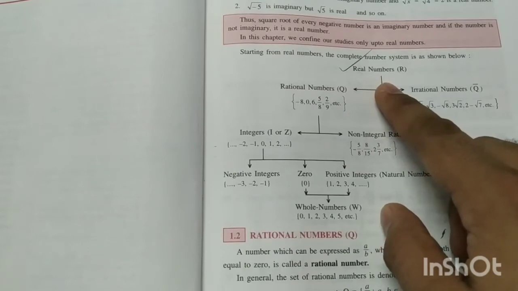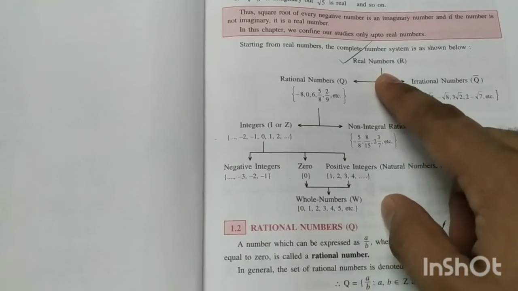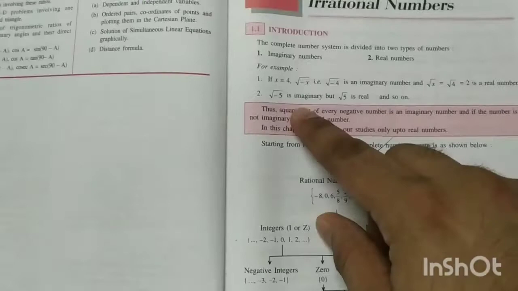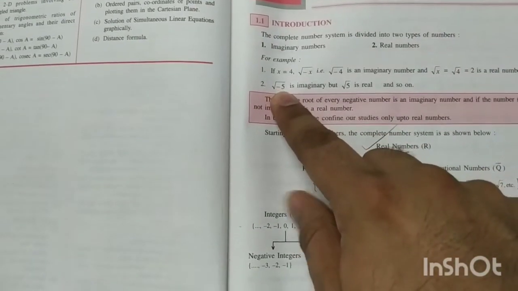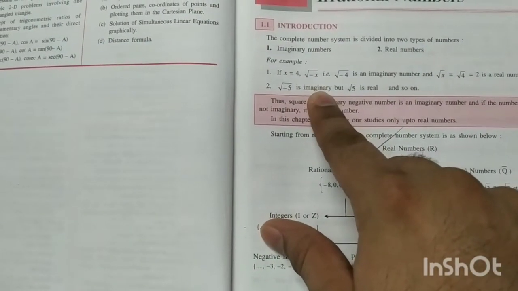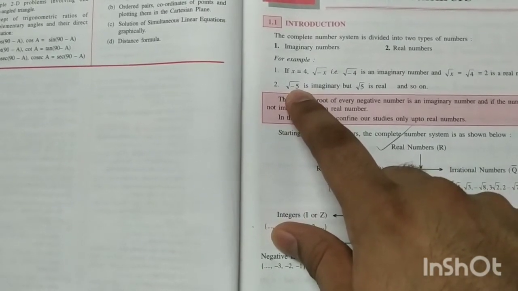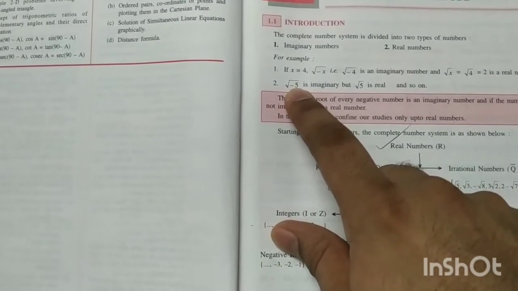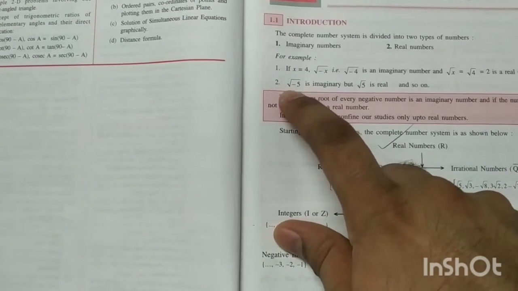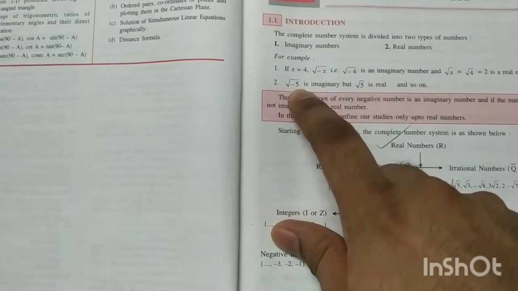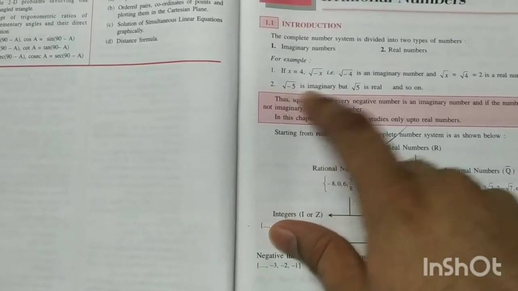There are some numbers which are not real. They are imaginary. For example, square root of minus 5. That's an imaginary number. We don't use such numbers in school level. You can't calculate at all. Try it in a calculator, it'll give you an error. How can a square root of a negative number be found? It's impossible.